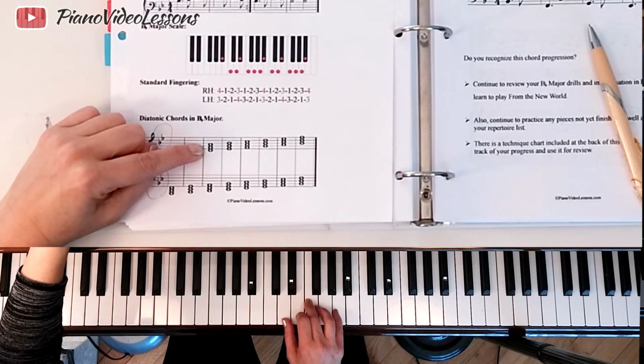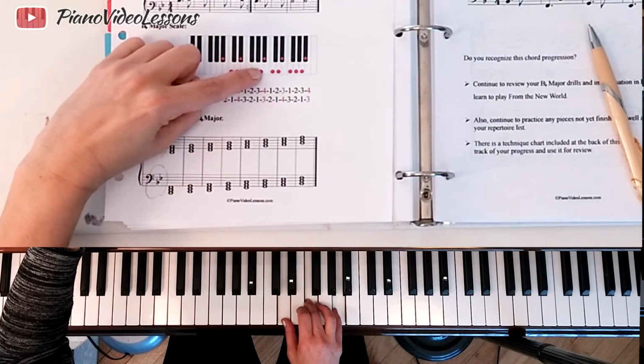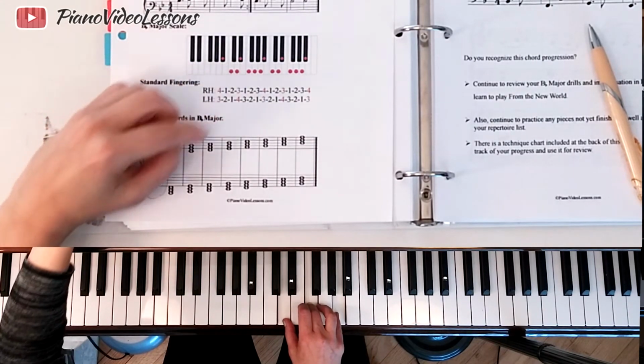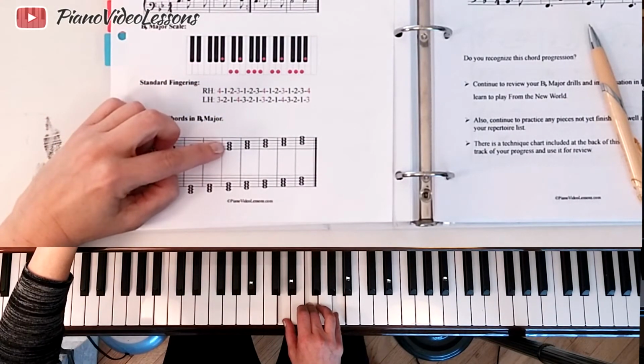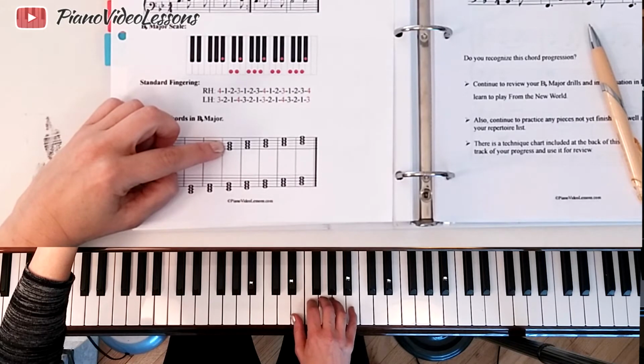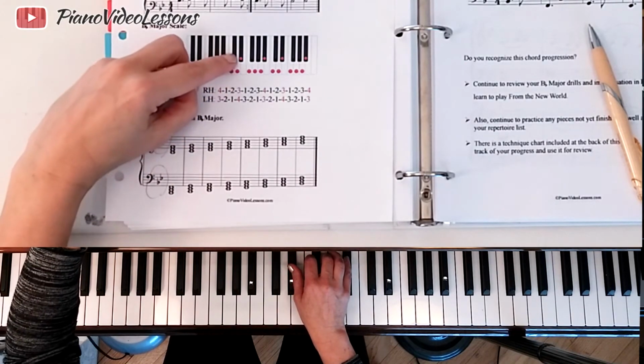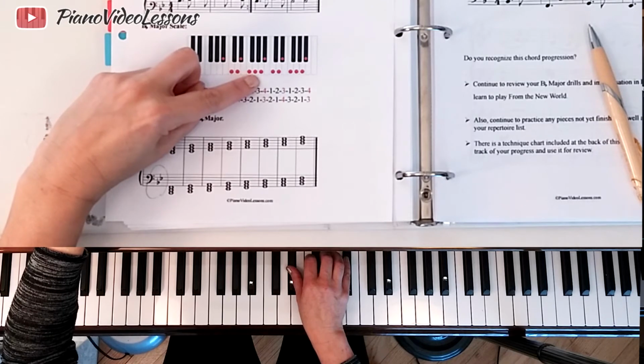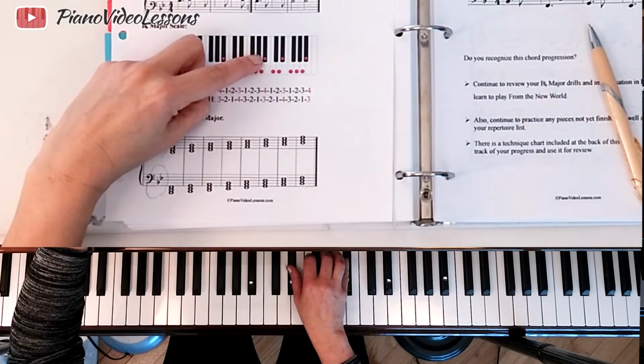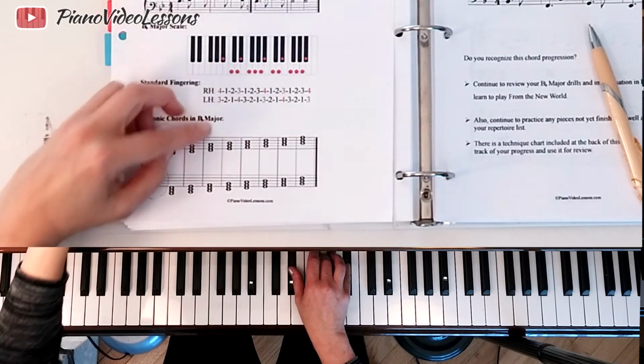Now when we move to D, we're going to skip from D to F to A, and these are all white keys. So we have D minor. Next we can move to E, but it's E flat. So we have to move to E flat, then skip 1 to G, skip 1 to B flat. So that's our chord for E flat.